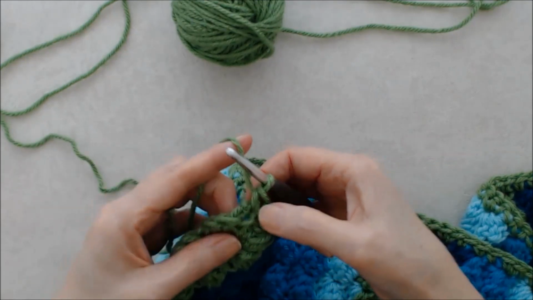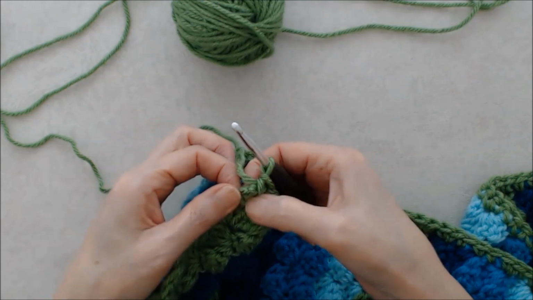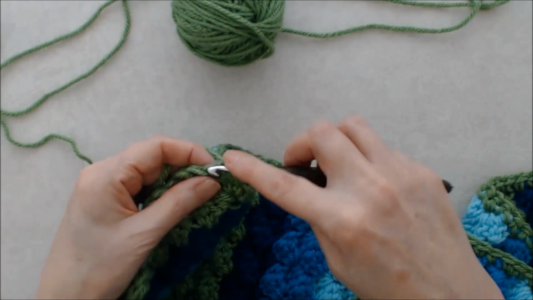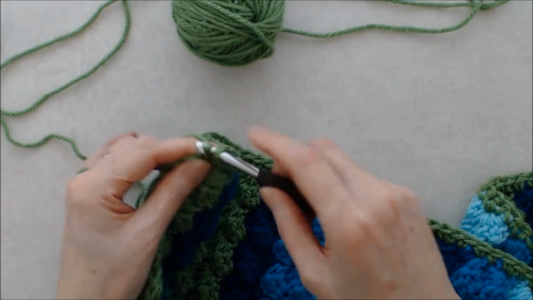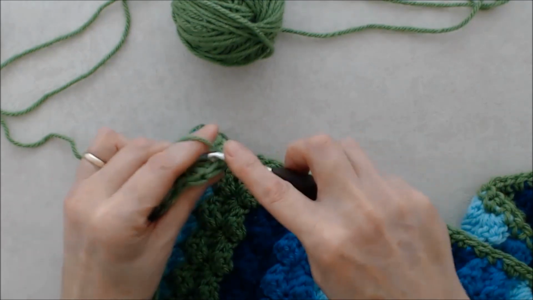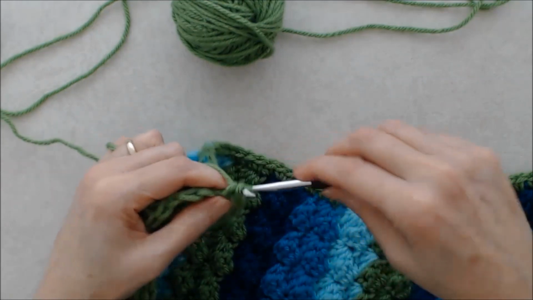This is a little bit tricky. There's a knot here, but there's this nice little space here, and that's what I'm going to work my corner into. So in this corner, I'll do 3 single crochets to go around the corner. If you're using a finer yarn, you might have to do 5 single crochets.